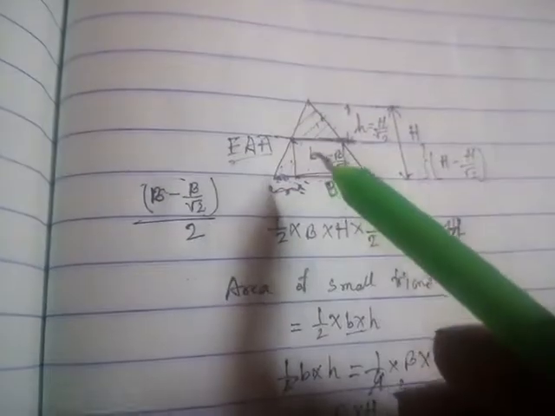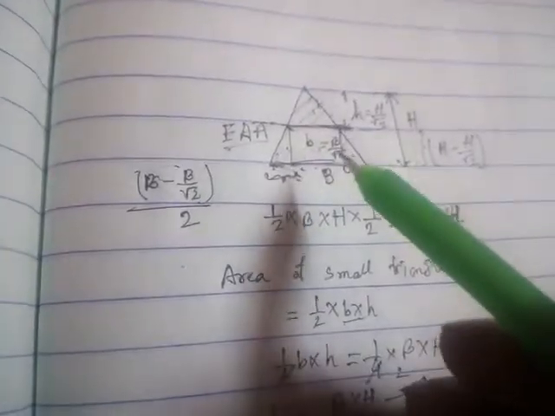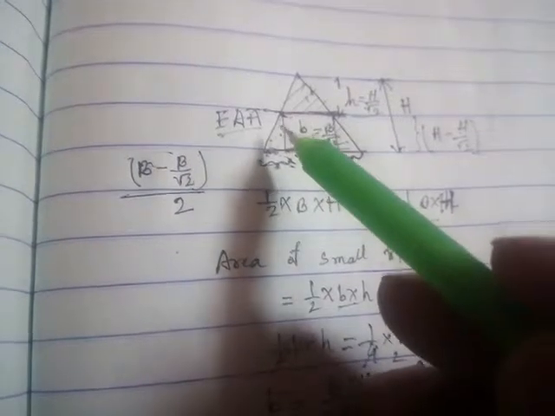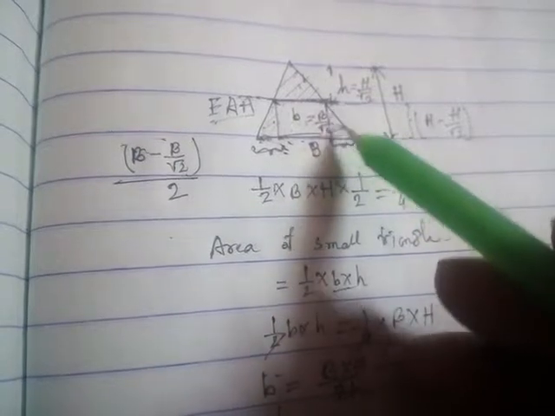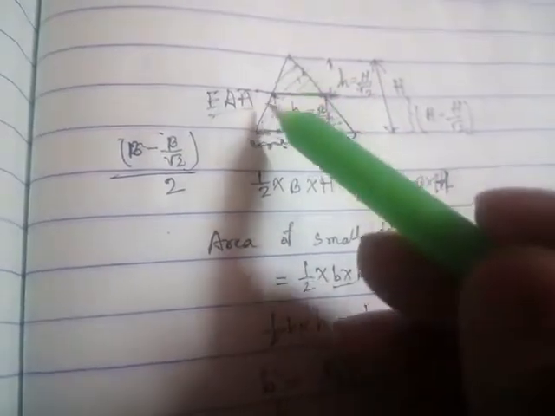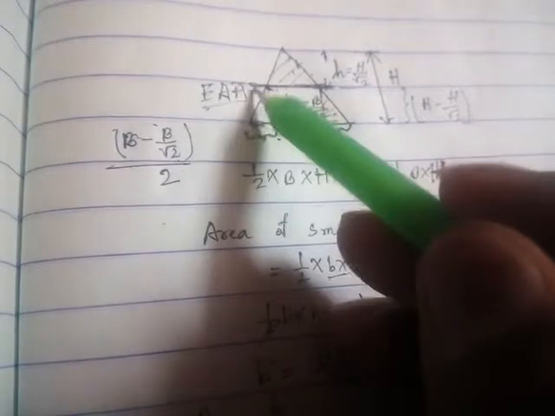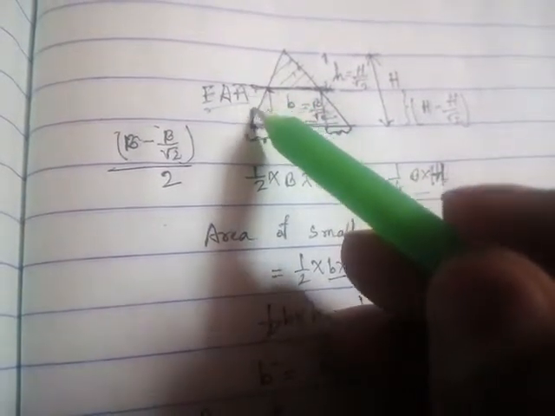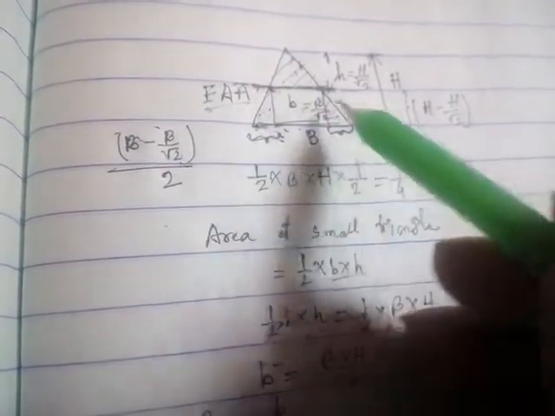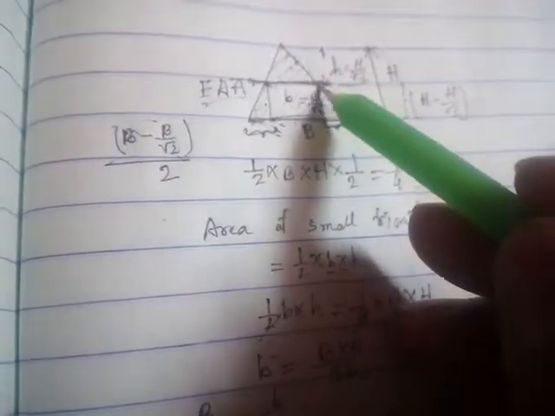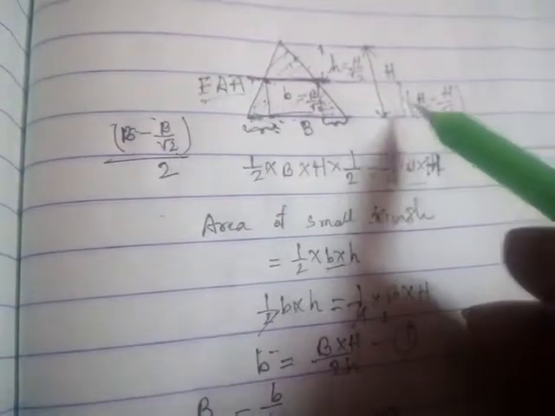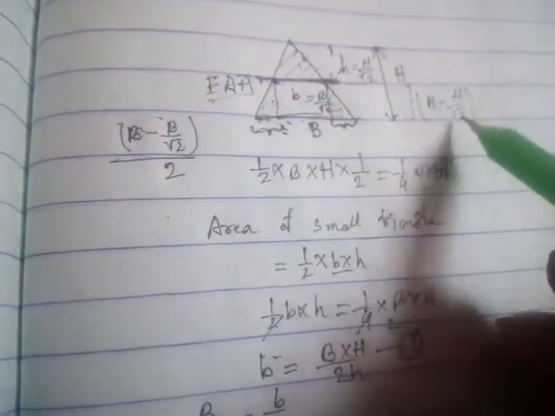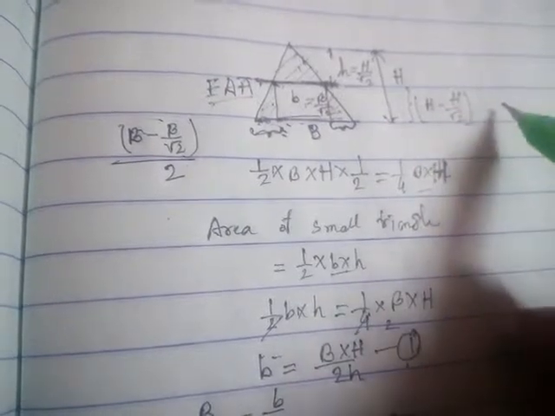We have to multiply this by 2 because these two triangles are similar and their areas are the same, and this will act at two-thirds from the neutral axis, that means H minus H by root 2 into 2 by 3.